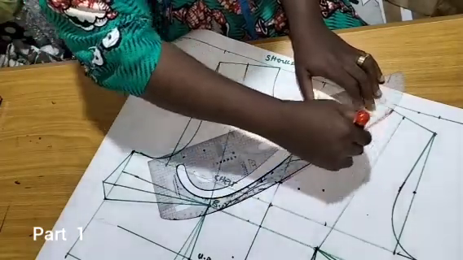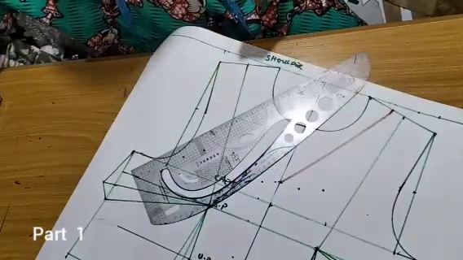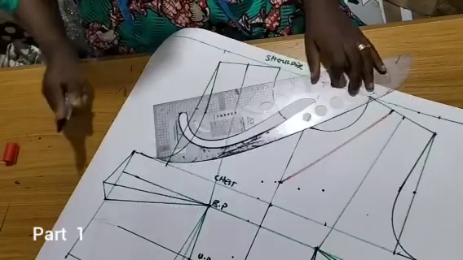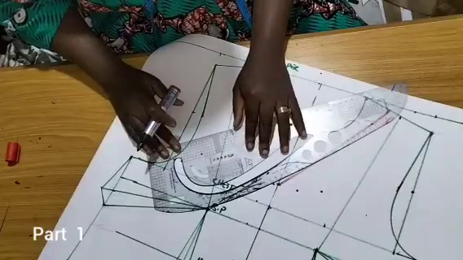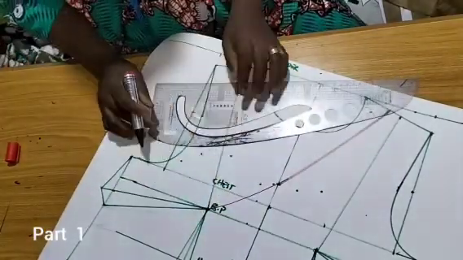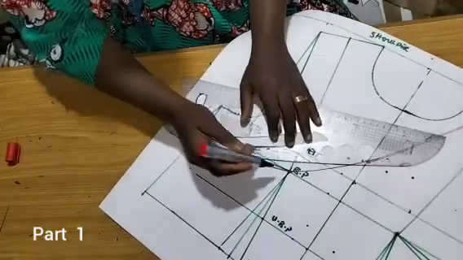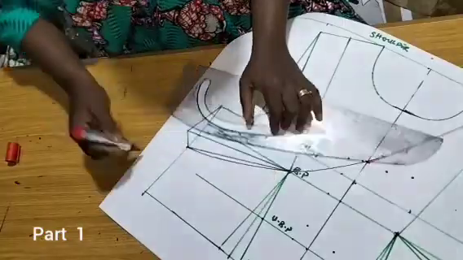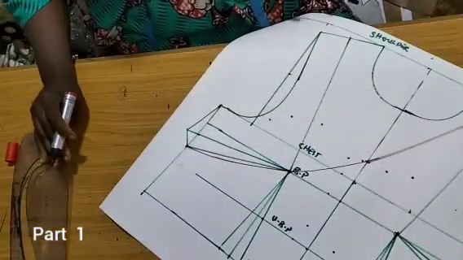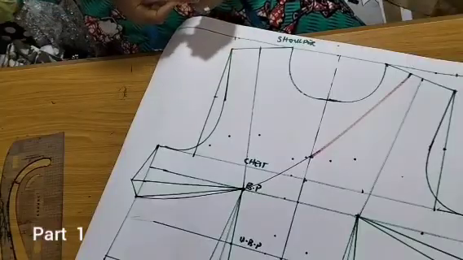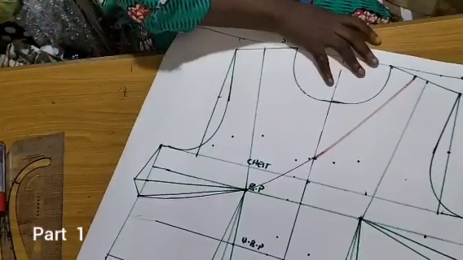You can also freehand it if you feel that part will not actually give you what you want. Once I've connected there, from that 4 inches, I'll connect again to the bust point directly. And from this bust point, I'll connect to the under dart. Can you see? So that is how this asymmetric part is going to be before we slash and spread.